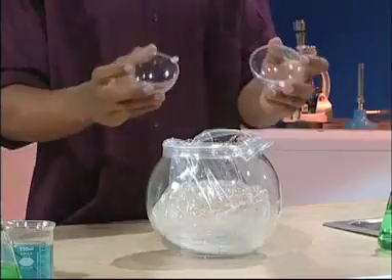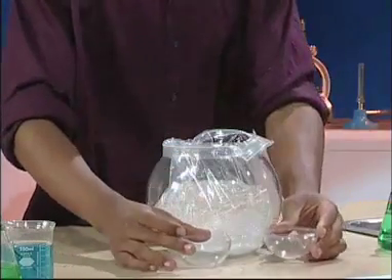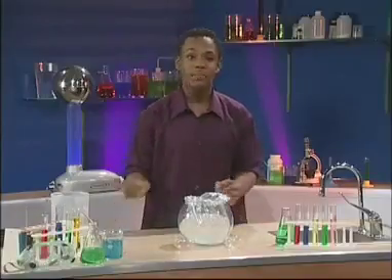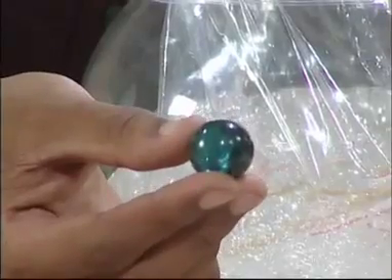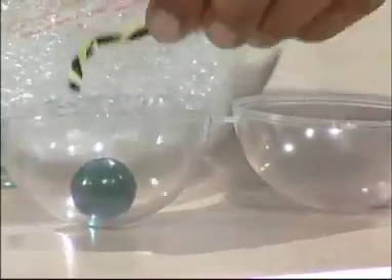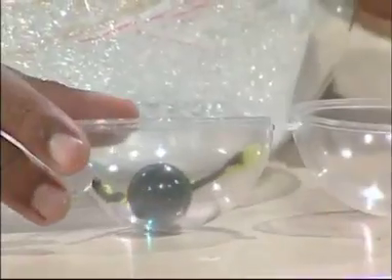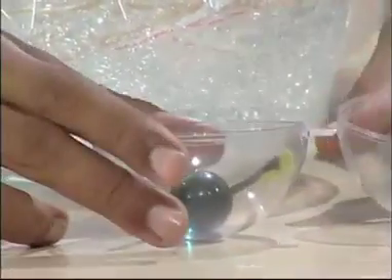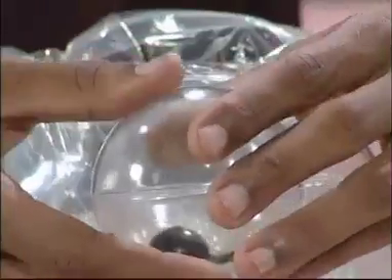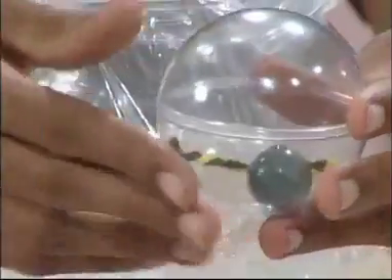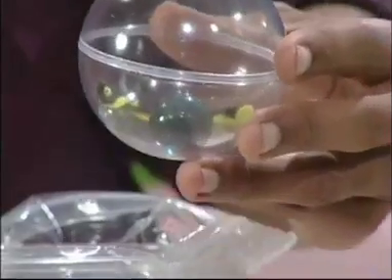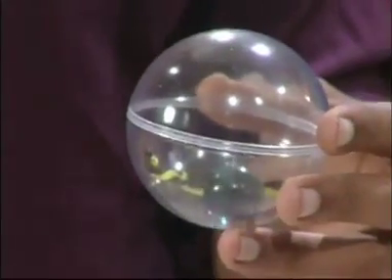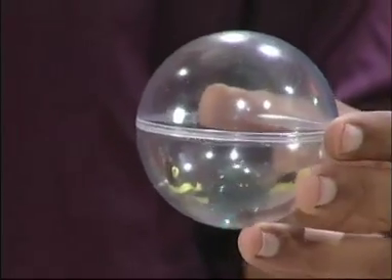Inside, I'm going to put the DNA, which are pipe cleaners twisted into a double helix, and the nucleolus, this dark marble. The DNA contains all the instructions for the cell, and the nucleolus helps make ribosomes. The nuclear envelope will be the plastic shell.